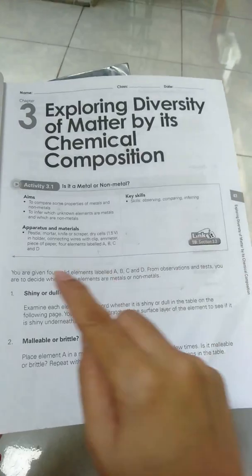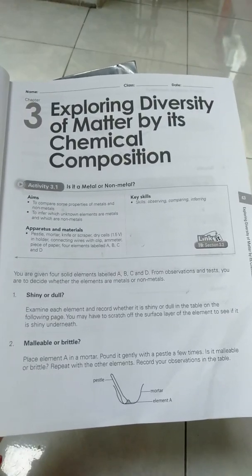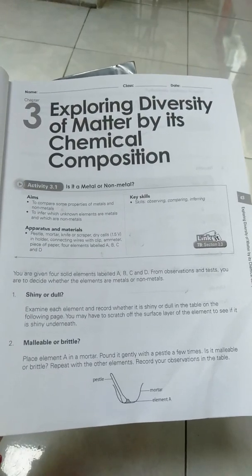So now, just move to this part. You are given 4 solid elements labeled as A, B, C, and D. From the observations and the test, you are to decide whether the elements are metals or non-metals. Last time we learned about the properties of metal and non-metal, right? If you want to check again, you may check your book page 70, and you also can check the PowerPoint we share in the Google Classroom.